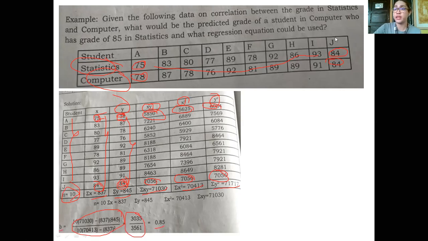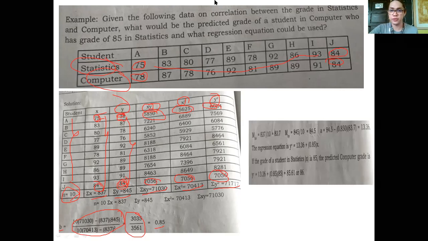Now our problem is to get your A. So this is how to get your A, as you can see there. So use the formula. After using the formula, you have m sub x. That means you are going to get the mean for your x. So the mean for your x is 837 divided by 10. That gives you 83.7. And for your m sub y, that is the average of your y, which gives you 84.5. So 845, as you can see there, divided by 10, gives you 84.5.